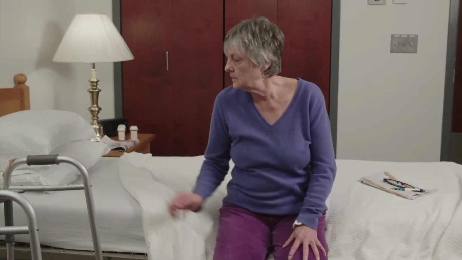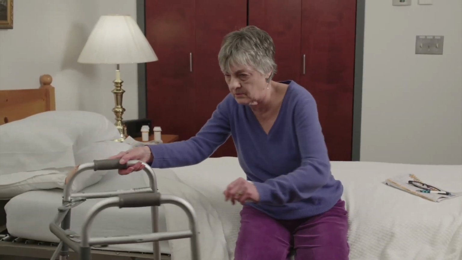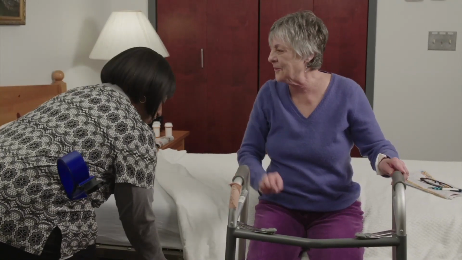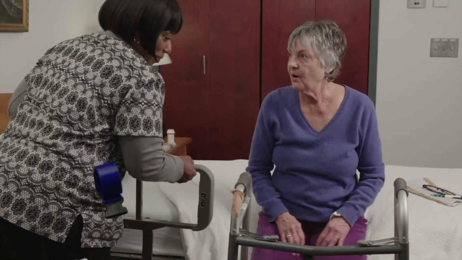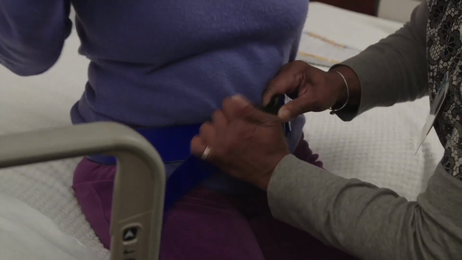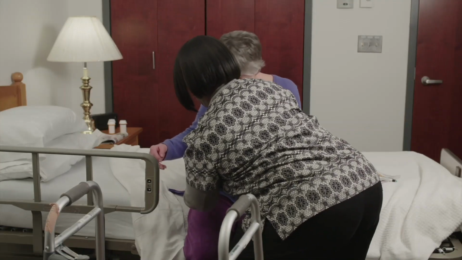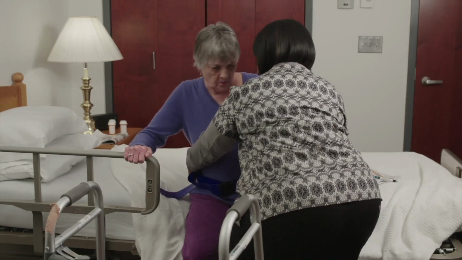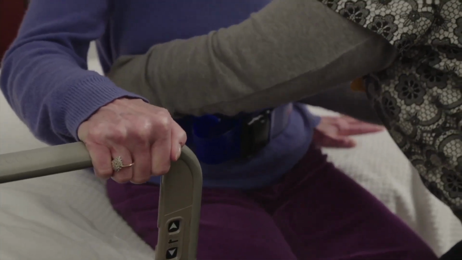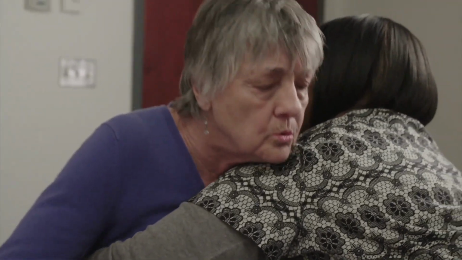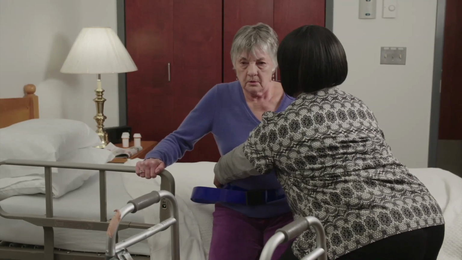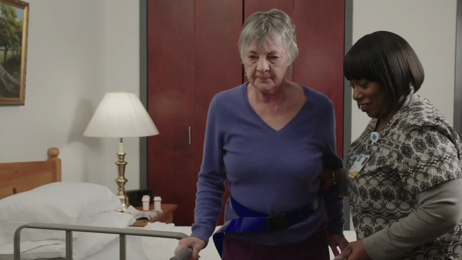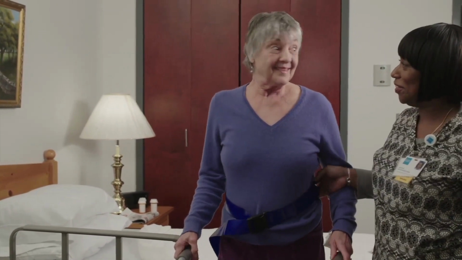In this scene, Mrs. Jones is sitting up on the side of the bed. She retrieves her walker and places it in front of her. A helper raises the bed rail, secures a gait belt around her waist, and provides instructions regarding the transfer. Then, while holding Mrs. Jones, the helper provides a slight upward boost using the gait belt. Mrs. Jones, who is bearing most of the weight, rises safely to a standing position.